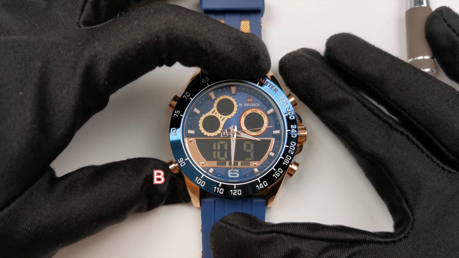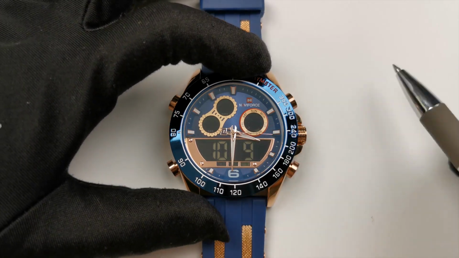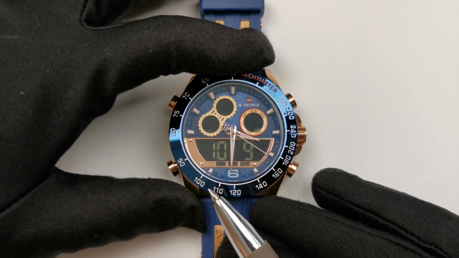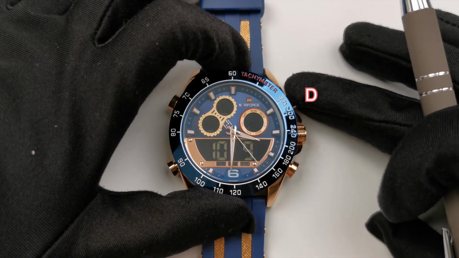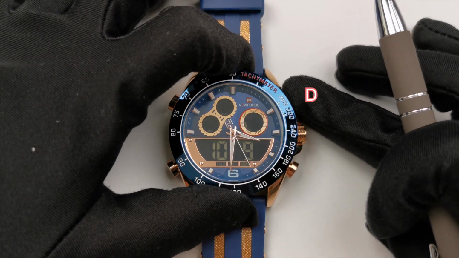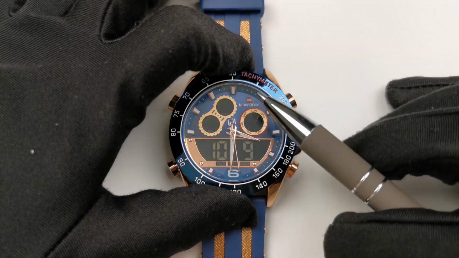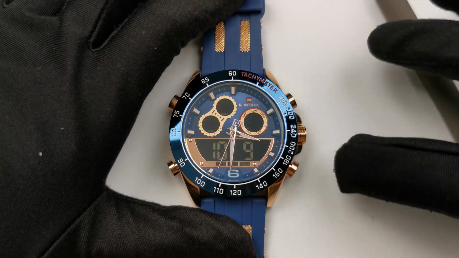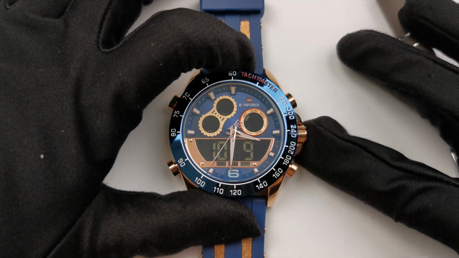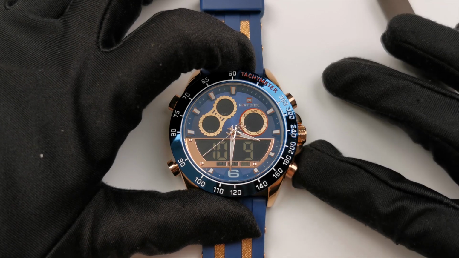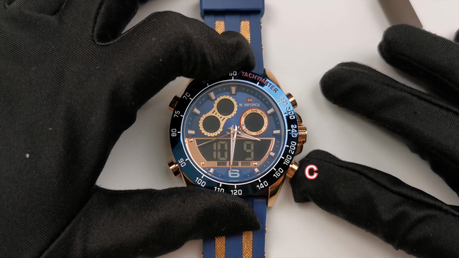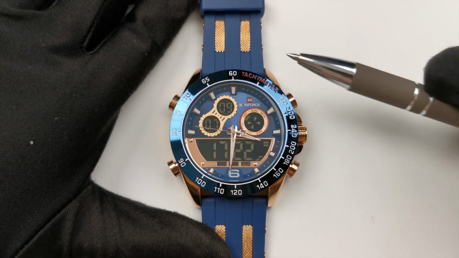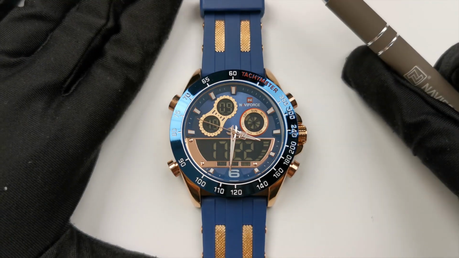And we switch to this weekly area. We need Saturday. This button to switch. Okay, here now is Saturday. When we finish all, we can press button C to exit and finish this setting. Okay, now we come back to the normal mode here.